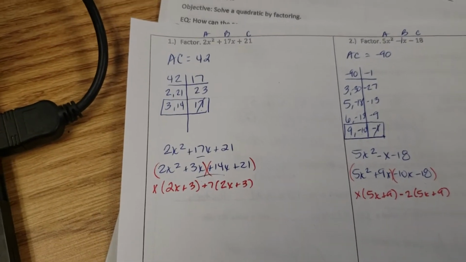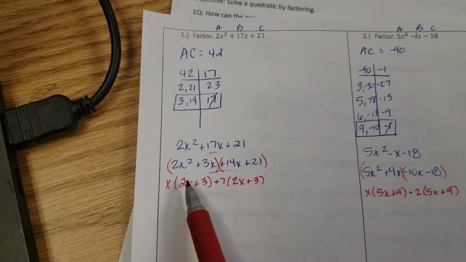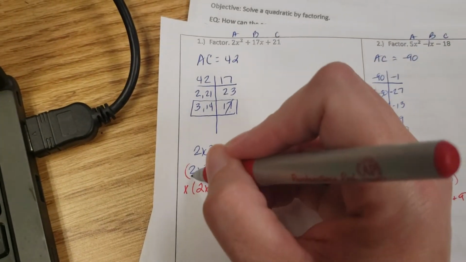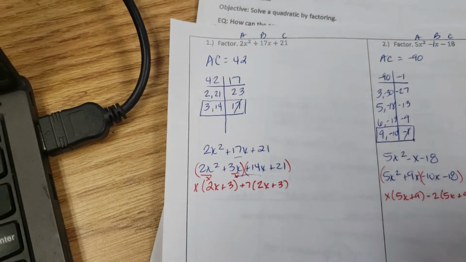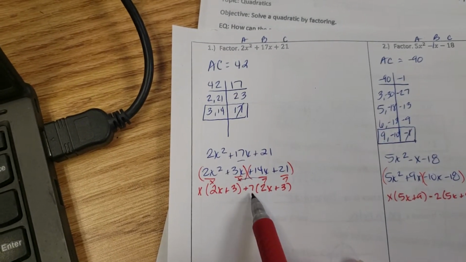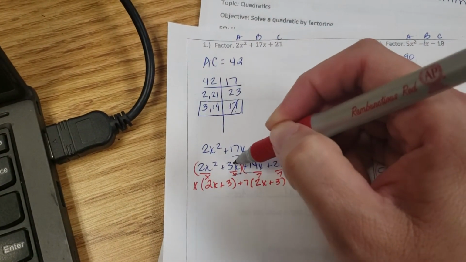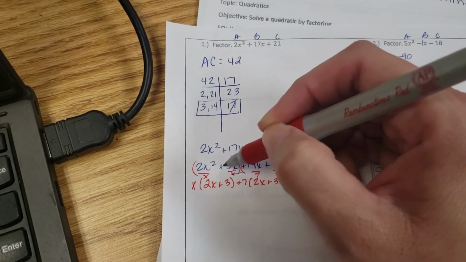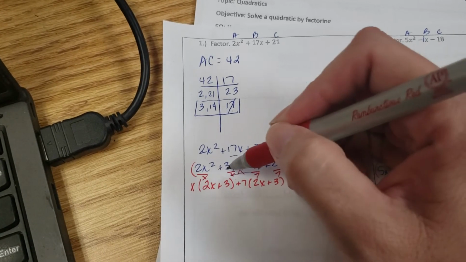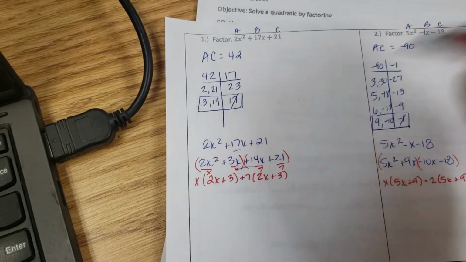All right, so for this first problem, if we factor an x out of the first two terms, we're left with x on the outside of the parentheses and then 2x plus 3. So that's the result of dividing each of these terms by x. Over here, we divided each of these terms by 7, and we got 7 on the outside of the parentheses and then 2x plus 3. Now, if you had reversed the 3 and the 14, so if you had 2x squared plus 14x and then 3x plus 21, you would have gotten x plus 7 inside the parentheses and 2x and 3 on the outside.